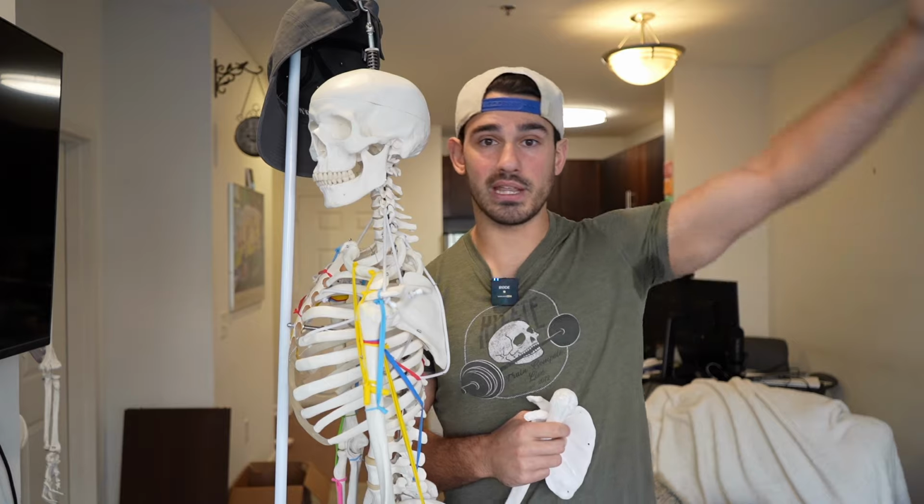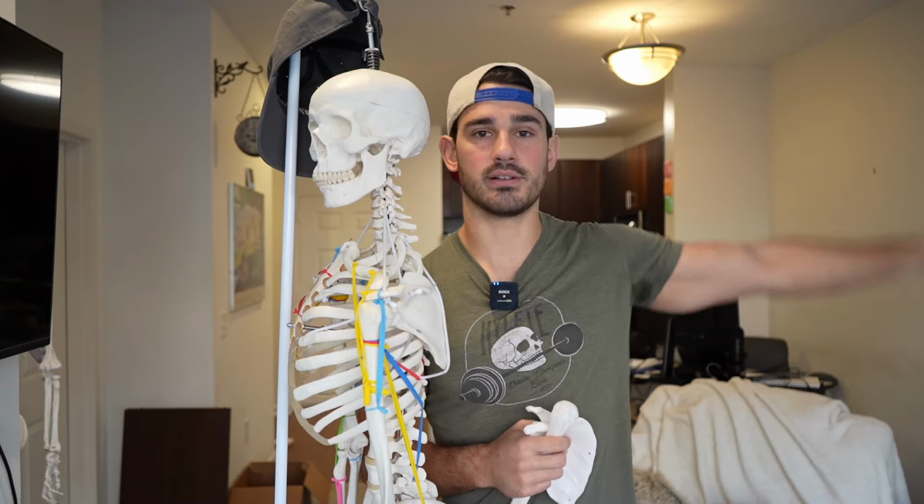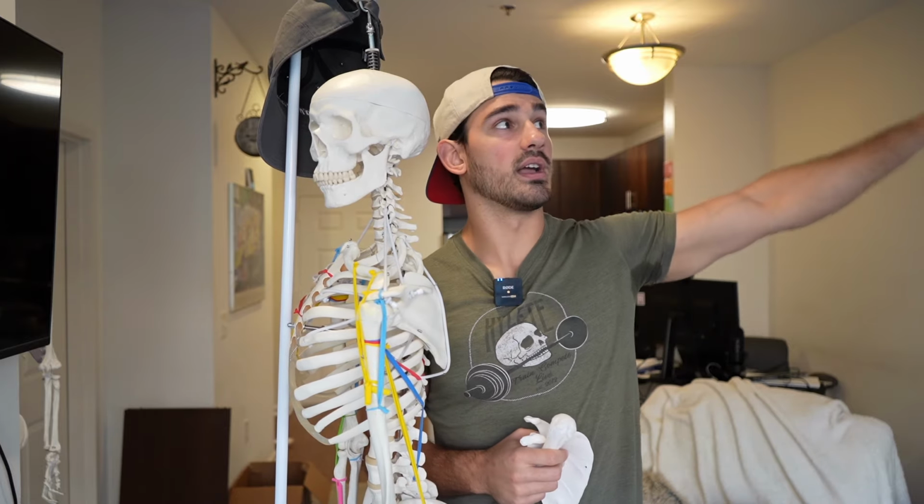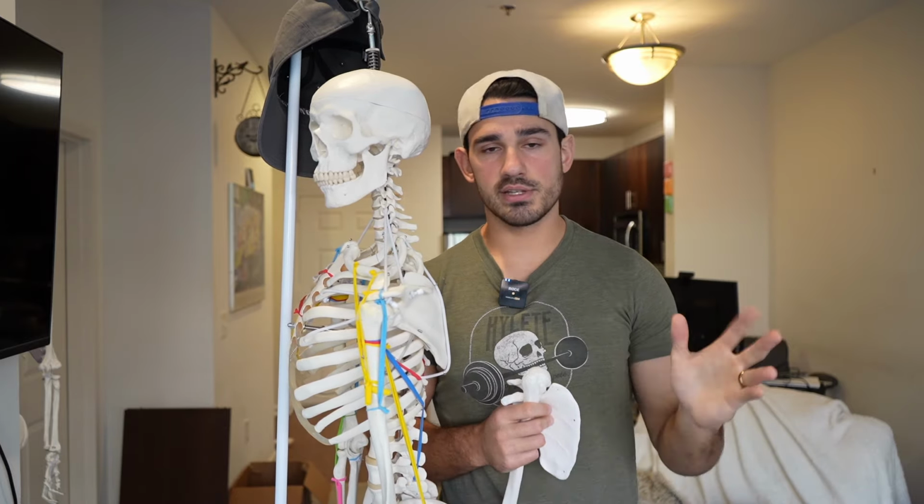Where if I go like this with my arm, it's called circumduction. Technically, I'm making a circle. Circumduction is a combination of all those things. I'm rotating, I'm moving forward, I'm moving backward, I'm moving up, and I'm moving down. And so the shoulder girdle is so cool because it can do all those things.